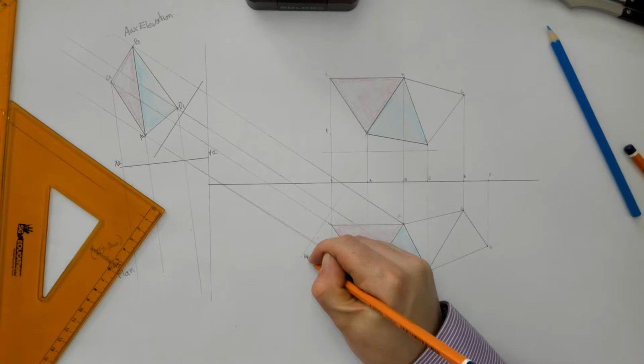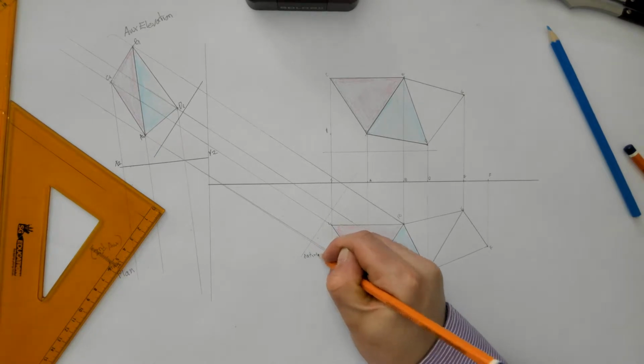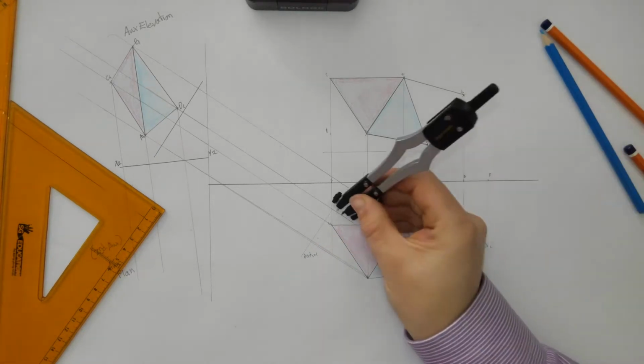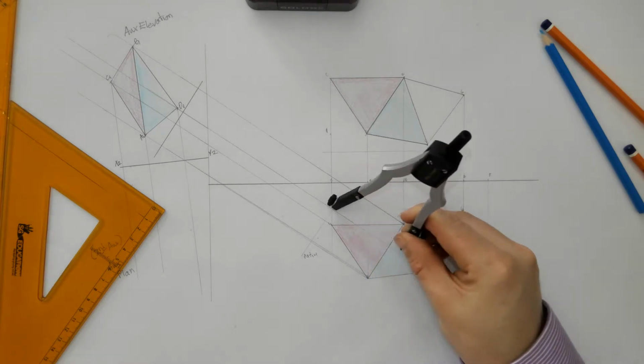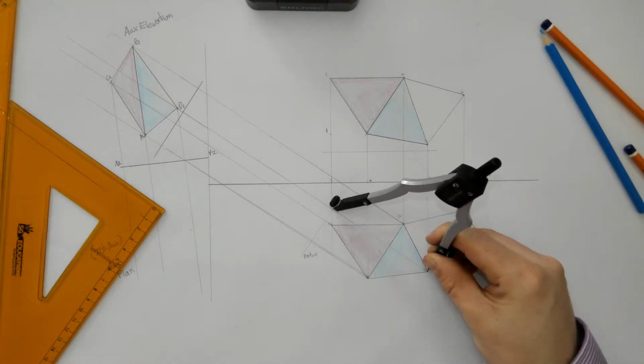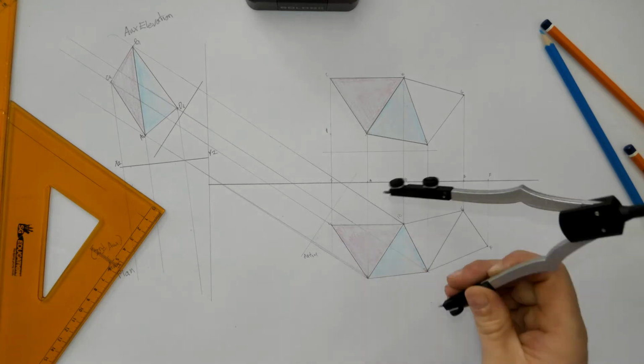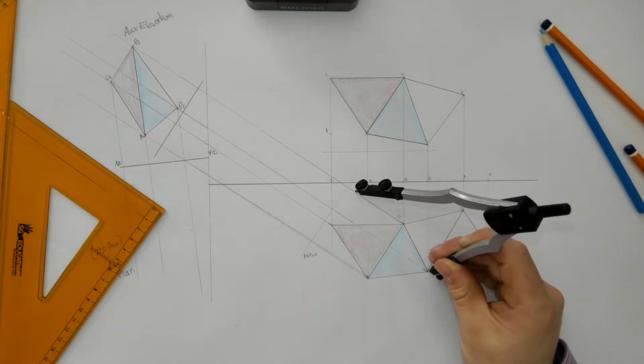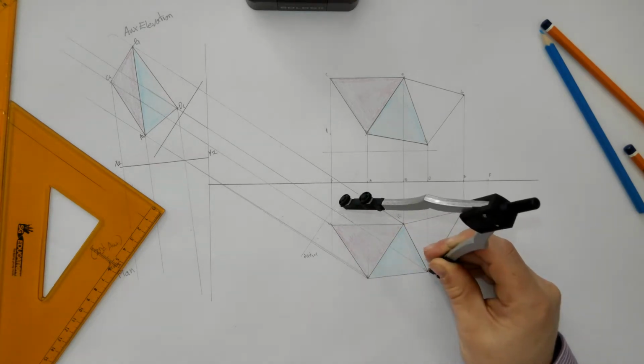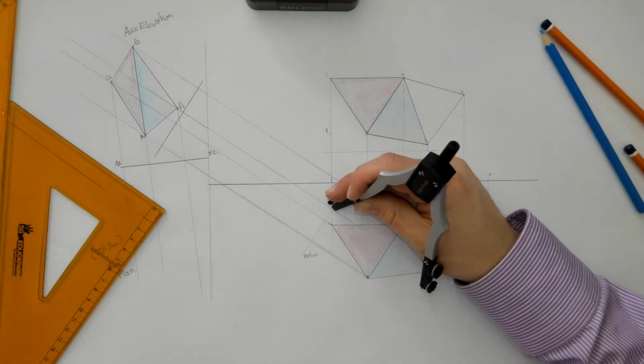So a datum. So there we go. So we're taking that distance from our datum line back. The compass has just moved a little bit.